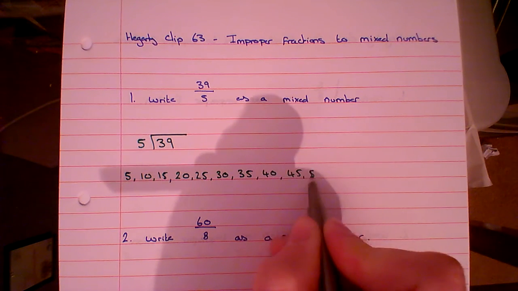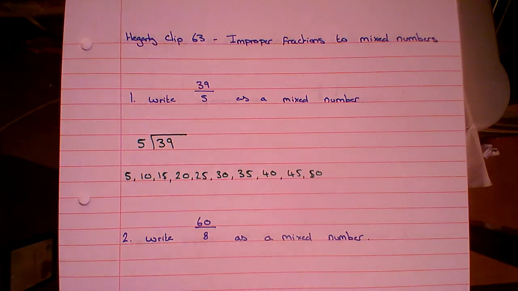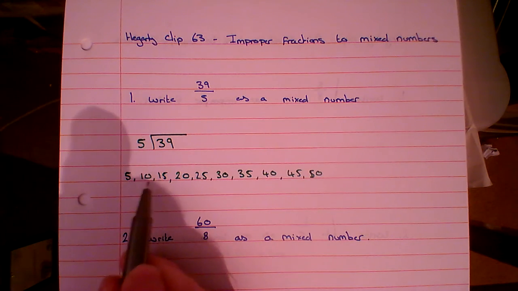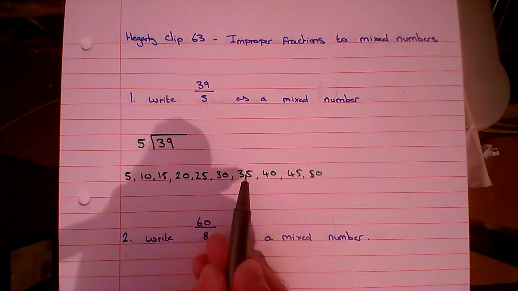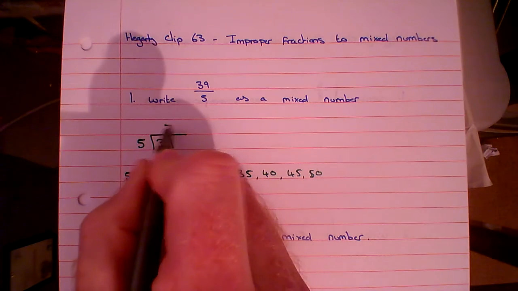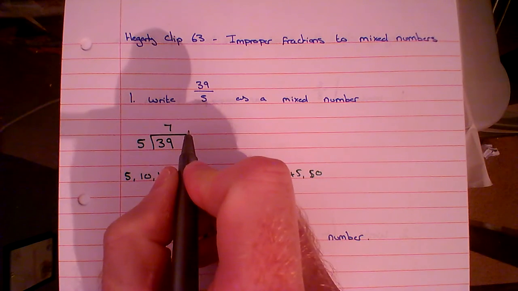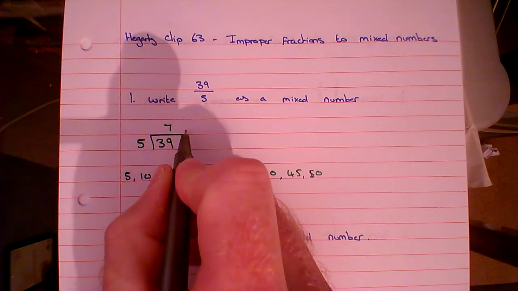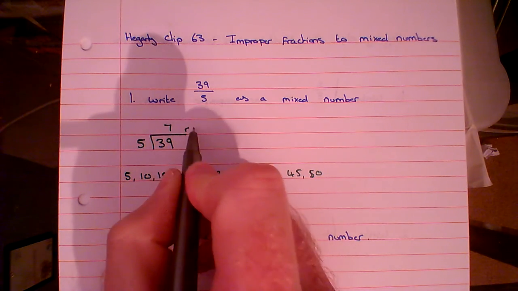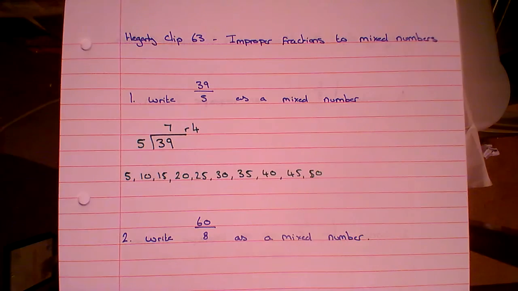And 10 times 5 is 50. So 5s into 39 go 1, 2, 3, 4, 5, 6, 7. 7 times 5 is 35. There are remainder 4.